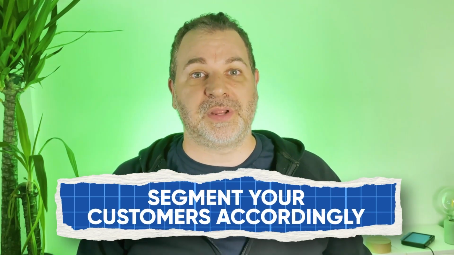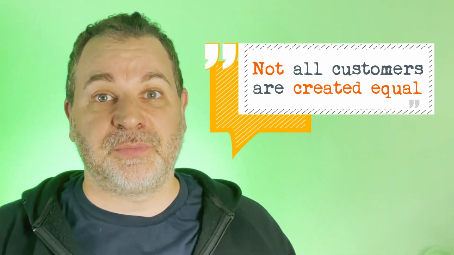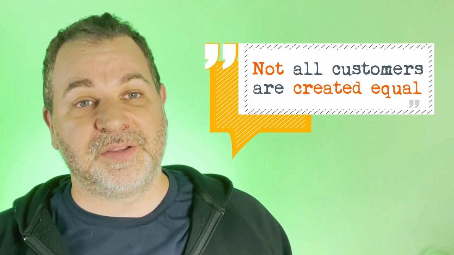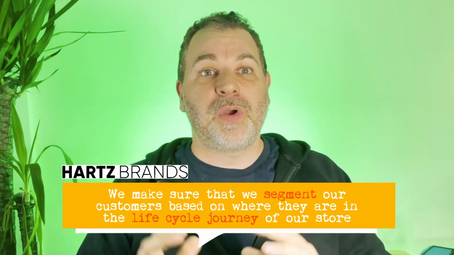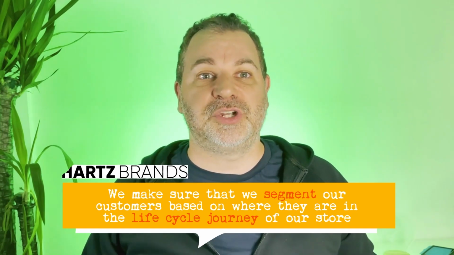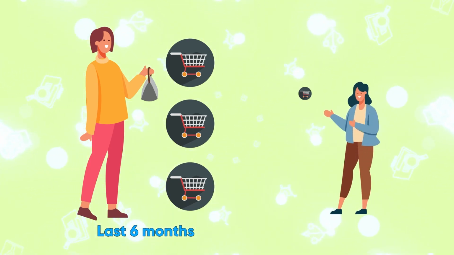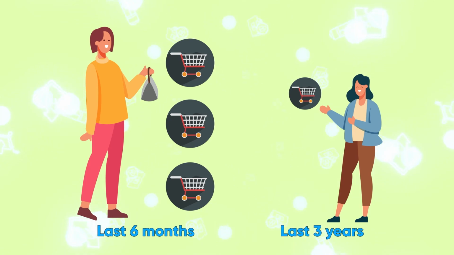However, by far the most effective type of email and SMS marketing is when you segment your customers accordingly. What do I mean by that? Well, not all customers are created equal, right? Some purchase from you often, others are one-hit wonders. So at Hearts Brands, we make sure that we segment our customers based on where they are in the life cycle journey of our store. For example, somebody who has purchased 3 times in the last 6 months is treated very differently to someone who has purchased once in the last 3 years.